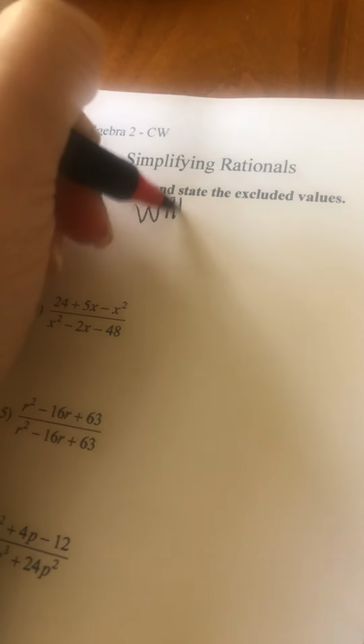Now let's look at number 2. We have 63x to the 5th power divided by 49x cubed. We still have a monomial divided by a monomial. We're going to start off by looking at the 63 and the 49, and I'm going to ask myself, what is the greatest common factor between 63 and 49?